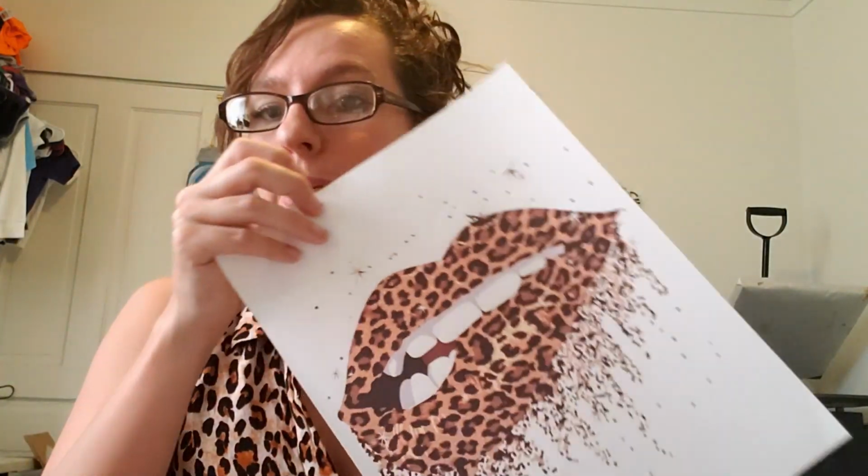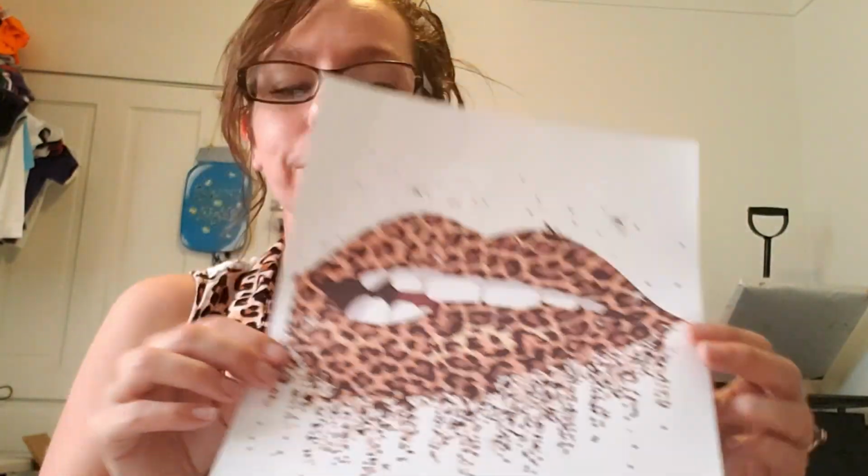I am using this Silhouette Cameo for all of my designs. This image is the leopard lips. They're pretty popular right now. I love them. I love leopard. Clearly, you can see it. So I'm making this nice little shirt for my sister, actually. And it's going to have the leopard lips on it, along with some words as well.